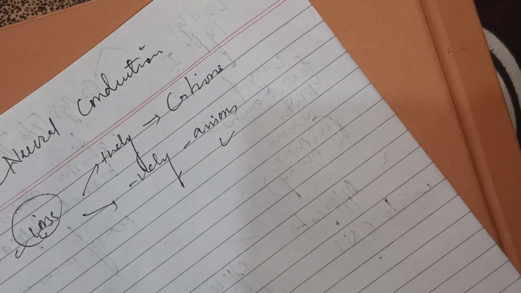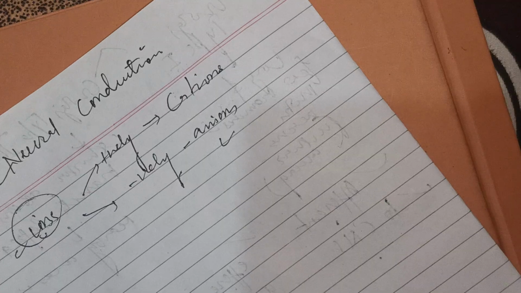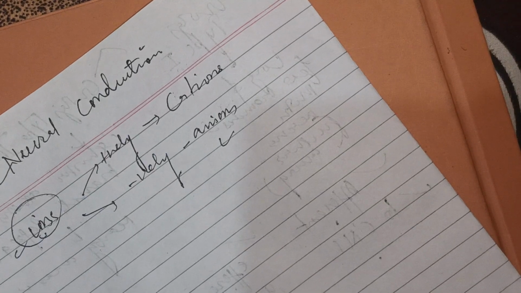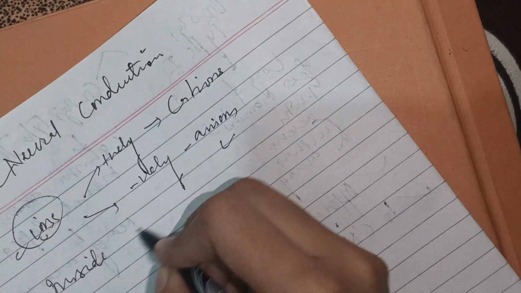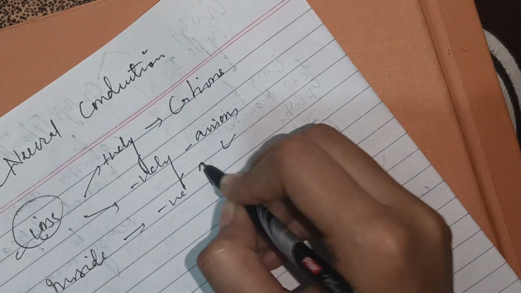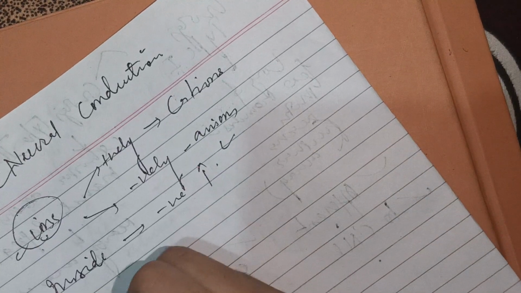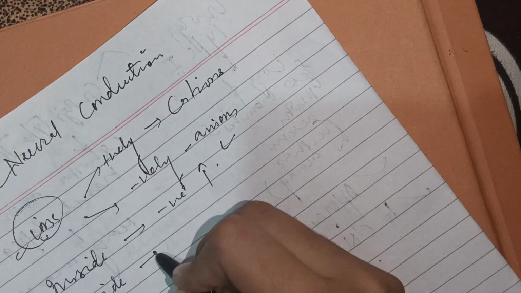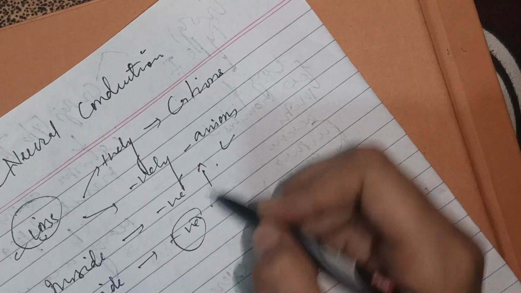Both positive and negatively charged ions are present inside and outside the cell. There are mostly negatively charged ions inside, and outside we have positive.